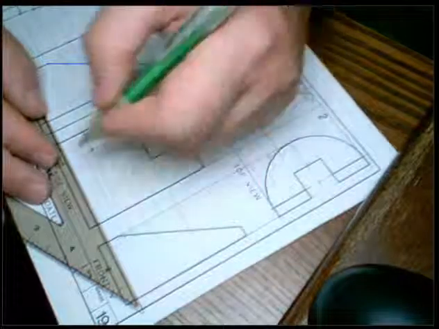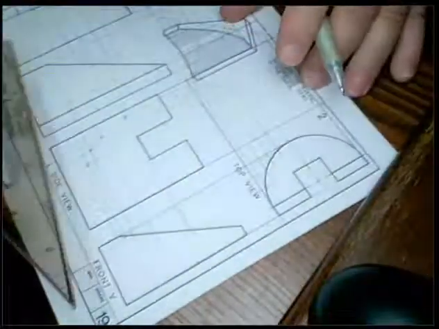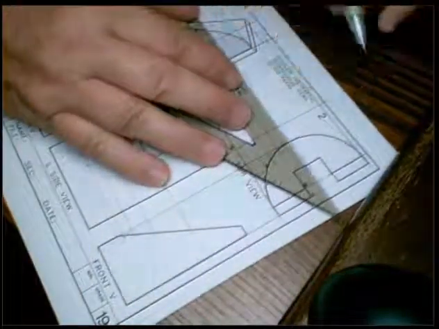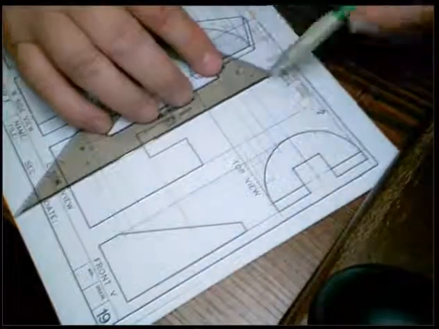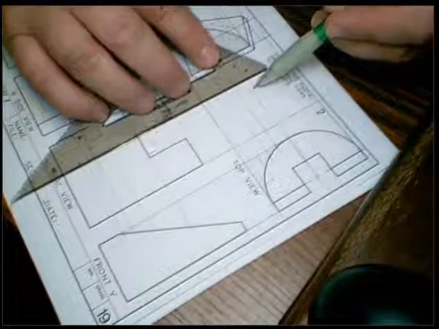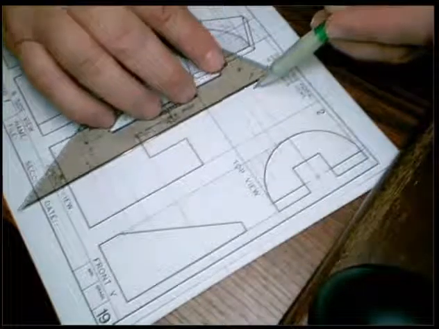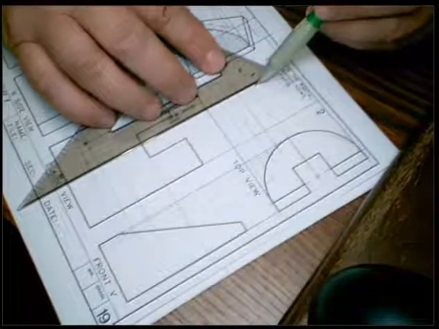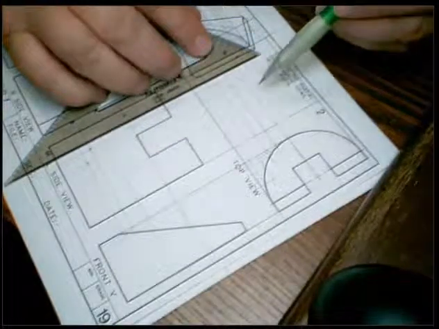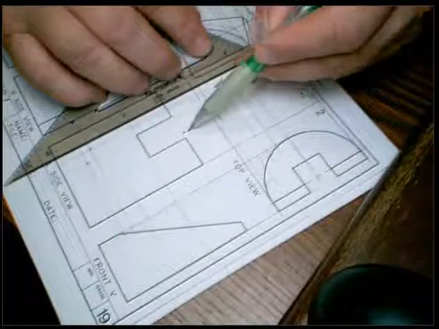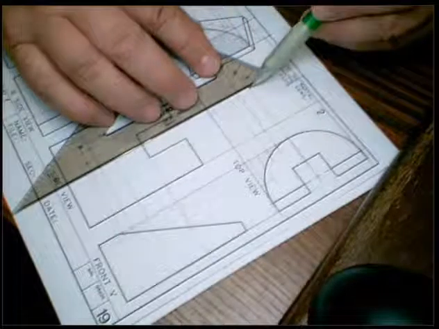If we bring this center part across, bring that straight down, on that line, it appears, right here.